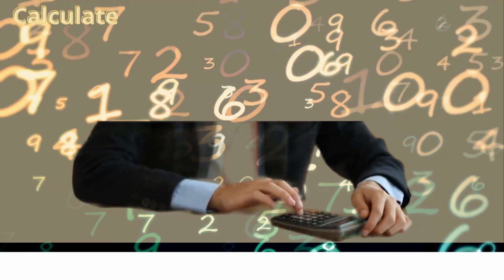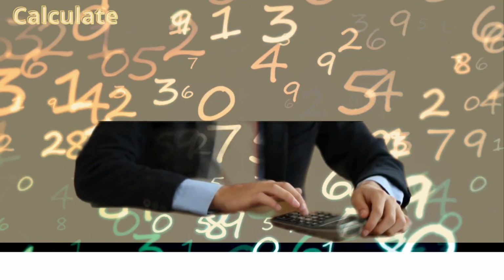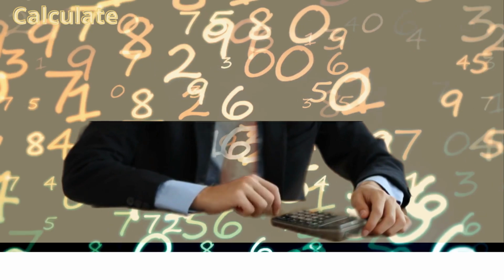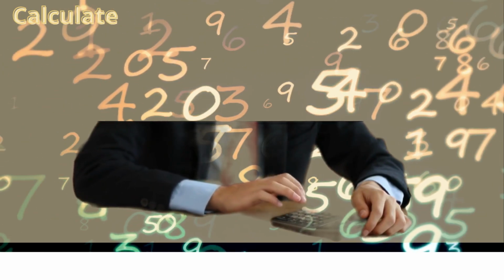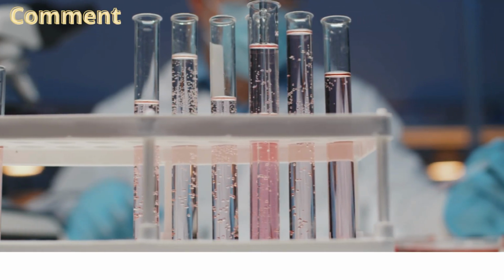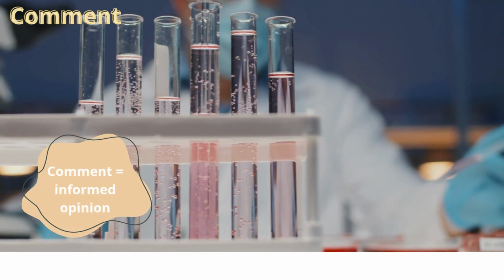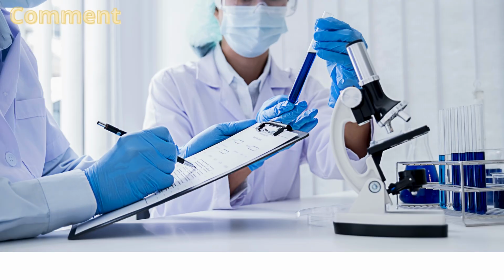Calculate. It's work out using data. Calculate, no story, just numbers. You are asked to find the percentage. Grab your calculator, work it out, plain and crisp. Comment. Give an informed opinion. Example. The experiment worked well, but the data was a mess. That's a scientific comment.